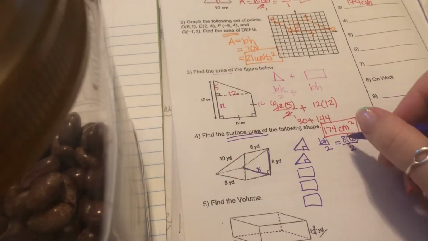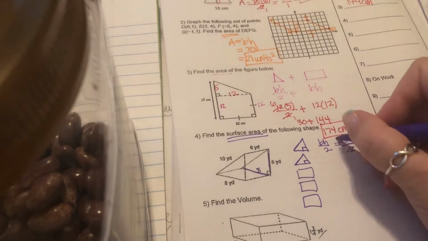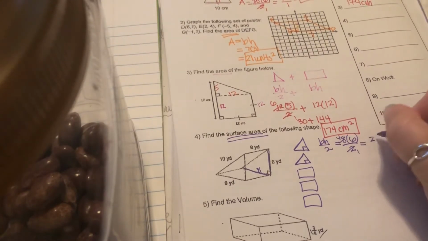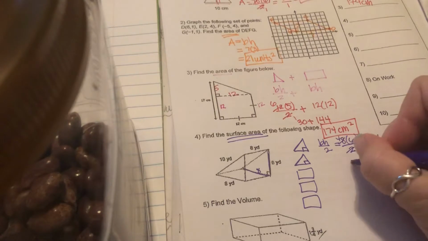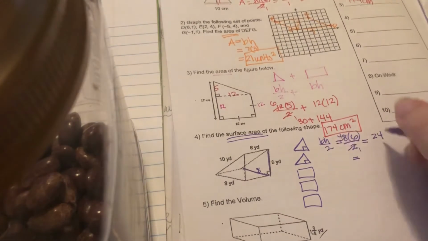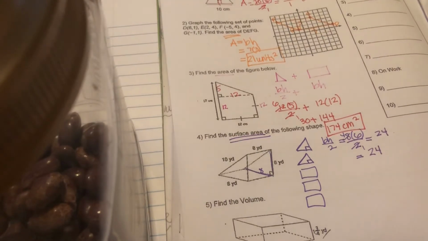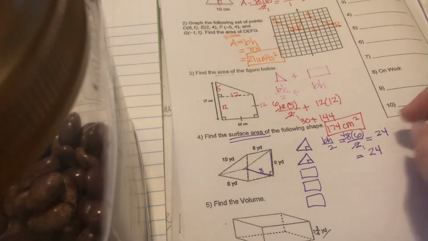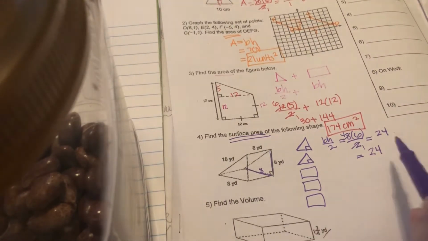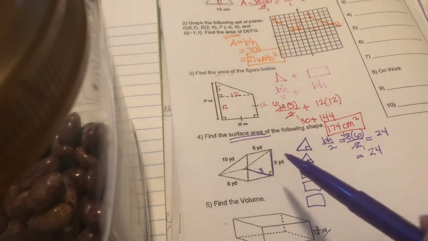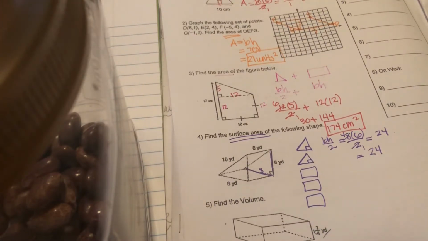And 2 goes into 8 4 times. 4 times 6 is 24. That triangle is the same because your two bases of a prism are always the same. So we have 2 triangles that are each 24. Now I need to find these different rectangles.